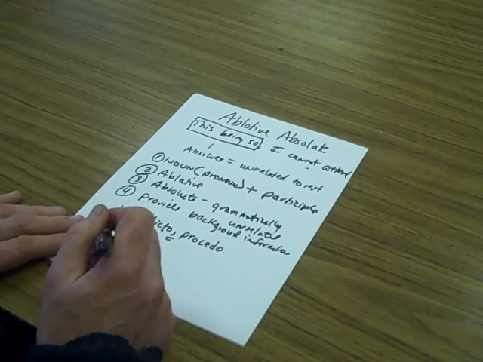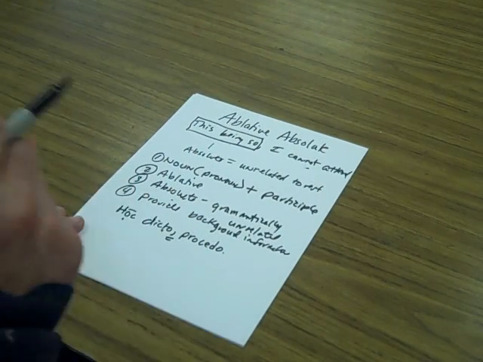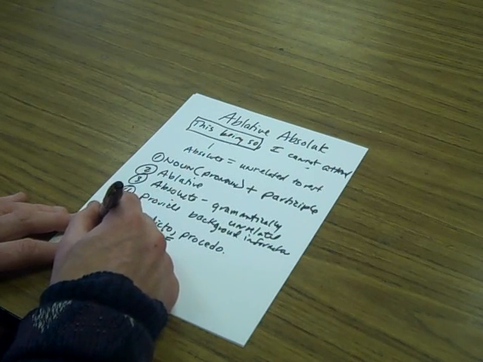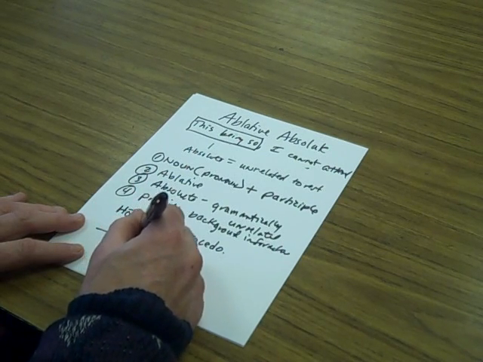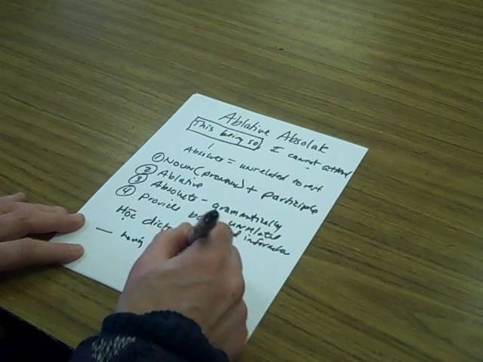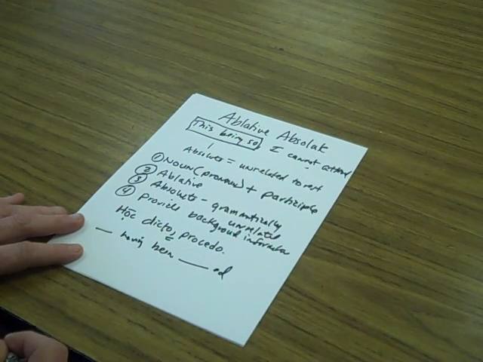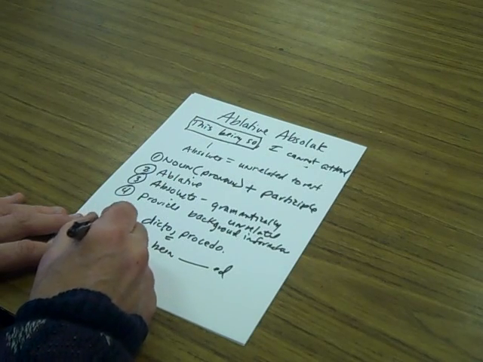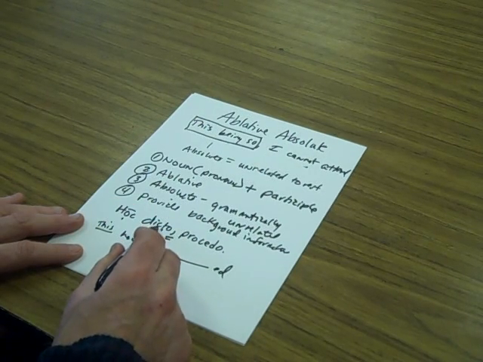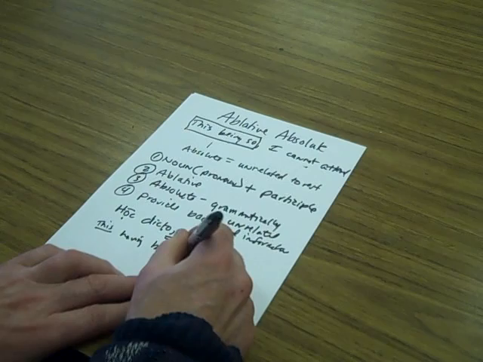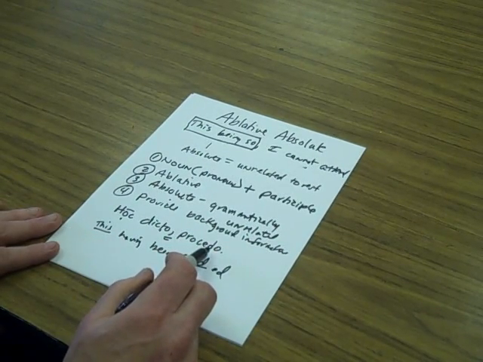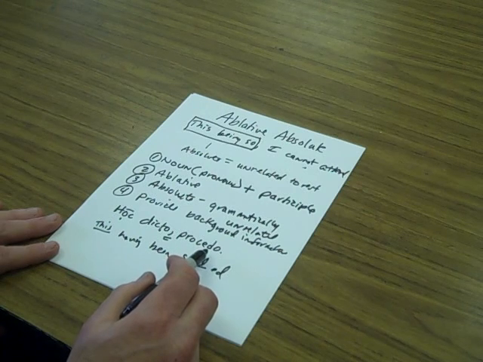Now that we've identified an ablative absolute, we may give a standard translation for it, and that is "blank having been blanked." So watch. I'm going to put the translation of this here, "this," and I'm going to put the translation of this participle here, "having been said." Translation: this having been said, I am leaving, I am setting forth.